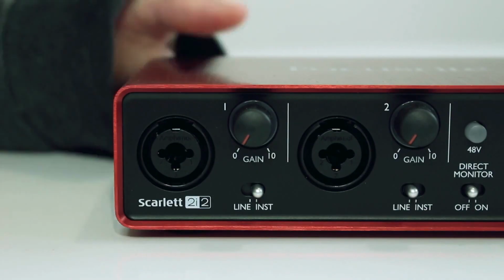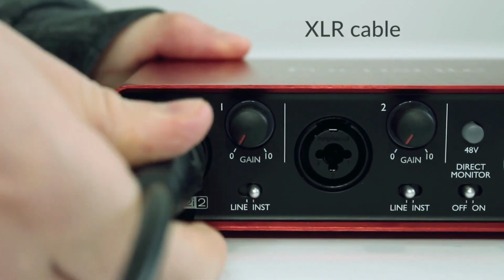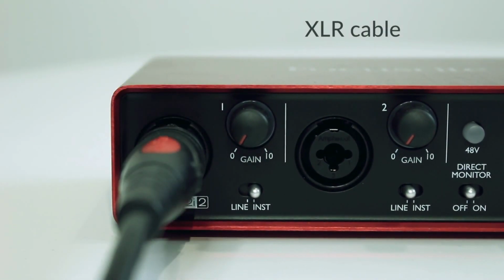After you've got this whole setup in order, all you need is an XLR cable, which you'll know by its 3 pins. Put that into the mic, and that'll go into your audio interface. And that's it. What is a MIDI controller, you might ask?